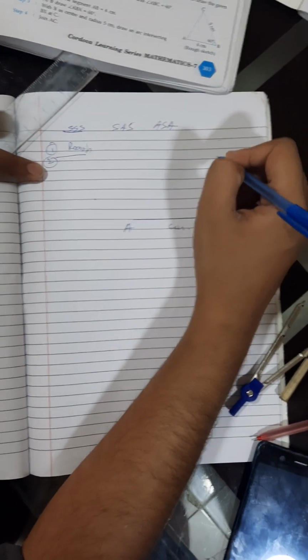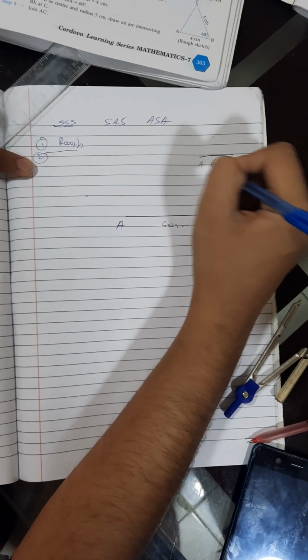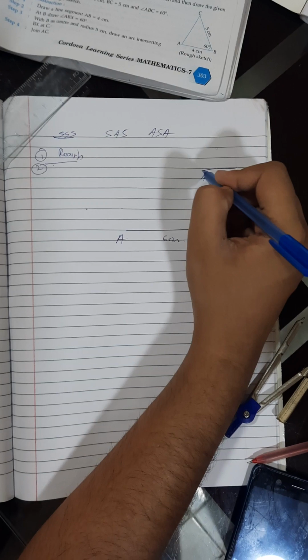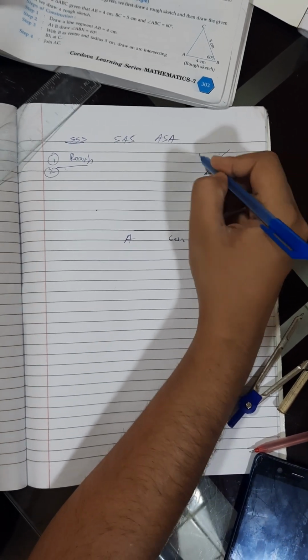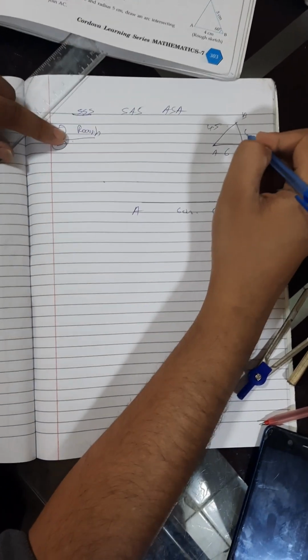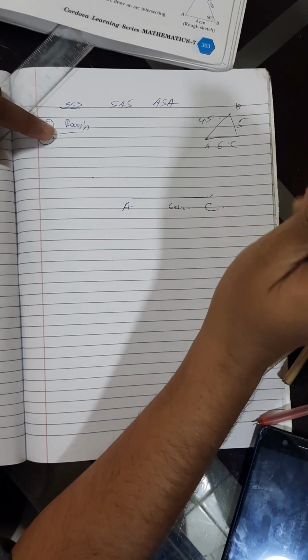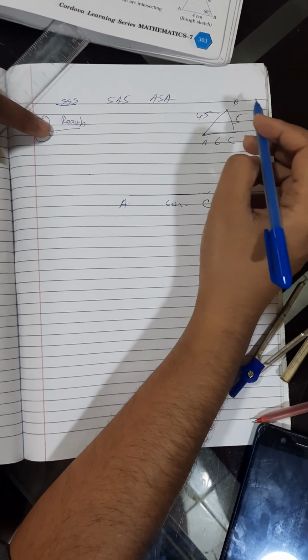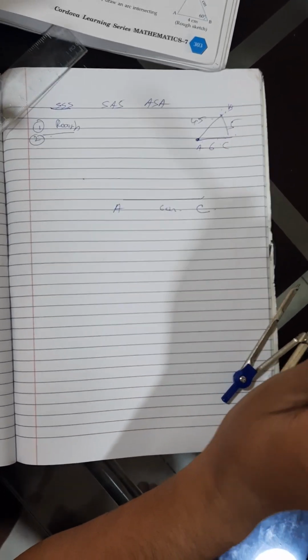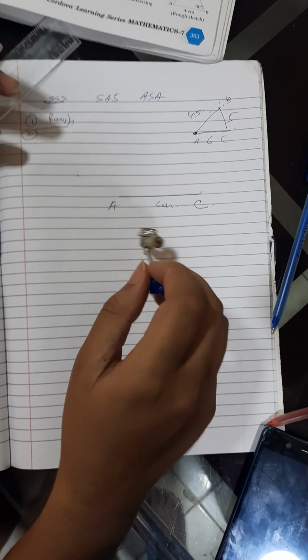Draw your rough. I didn't draw my rough. So this is my AC. You don't have to be accurate. Then AB. So AB will be 4.5 and BC equals 5 centimeter. The final figure may look different, but at least we know which is connected to what. A, B, C. AB is 4.5, BC is 5. Is the rough clear? Once the rough is clear, it's much easier to draw.